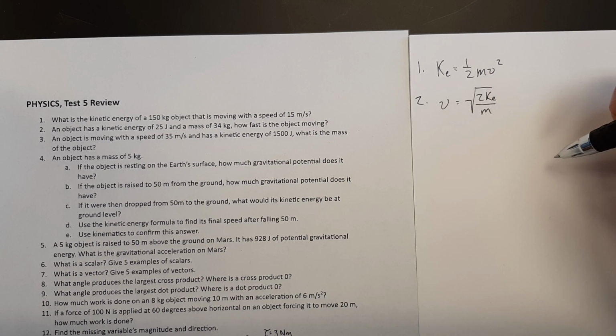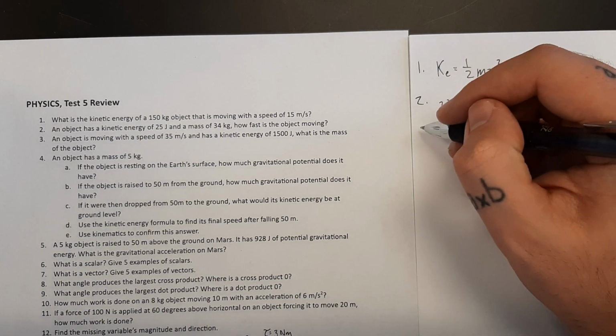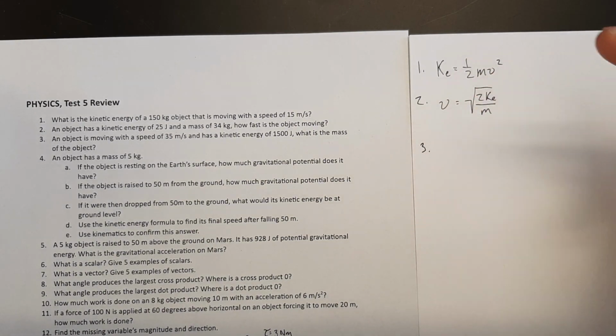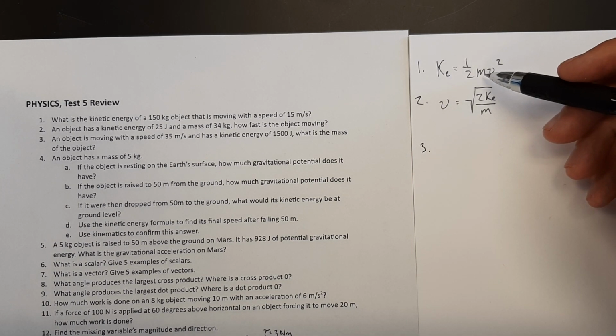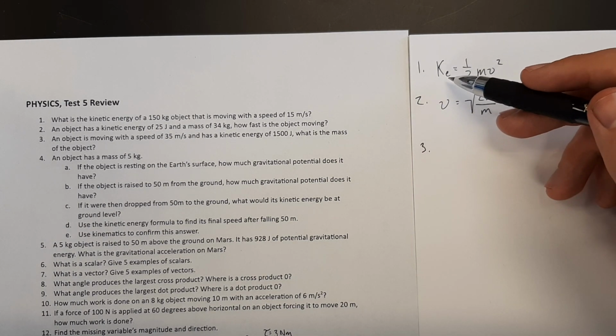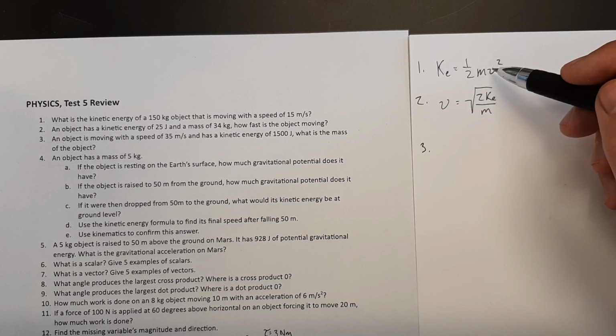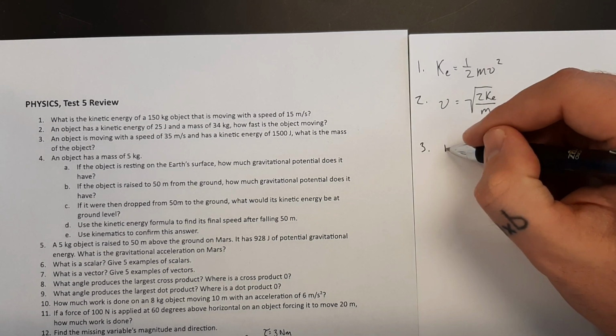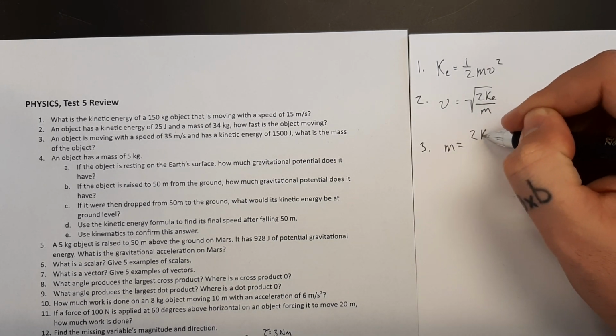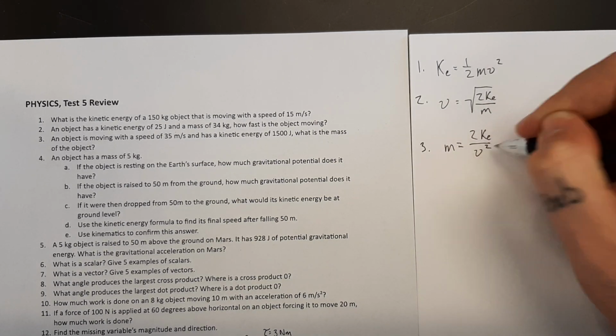Okay, so now 3, an object is moving with a speed of 35 meters per second and has a kinetic energy of 1500 joules. What is the mass of the object? Okay, so now we're looking for mass. Okay, so similarly, moving things around, getting our 1/2 over, that's 2 KE. Getting our velocity over, we're not looking for velocity here. We can leave that squared on, so our mass is just going to be 2 KE over v squared.